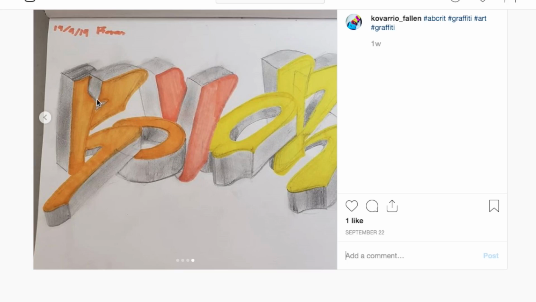So now I want to take a second to teach you guys a little bit about doing 3D graffiti and the prerequisite knowledge you'll need to be able to do it properly. And it's supposed to be Kovar, but there's a few issues with this. There's a couple of form issues as well as letter structure issues.